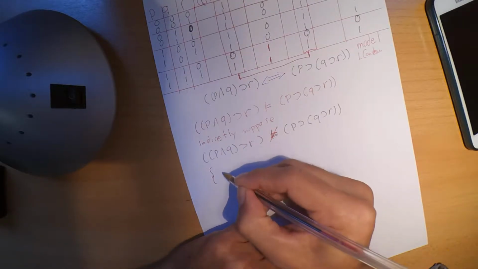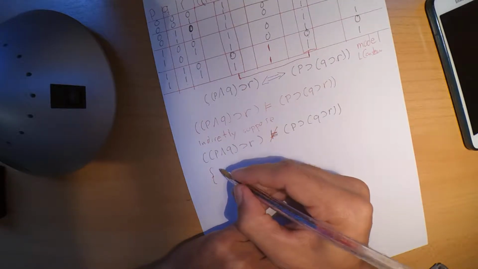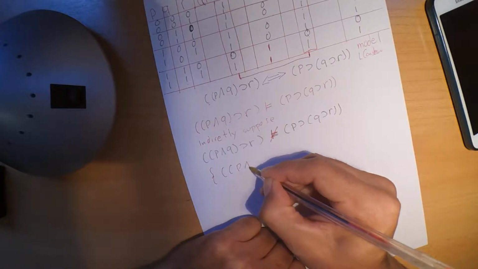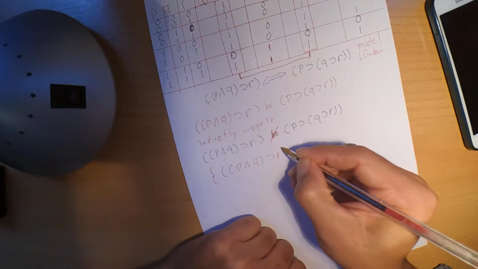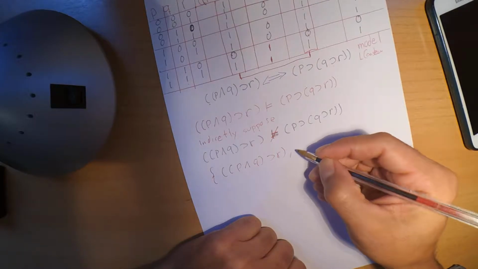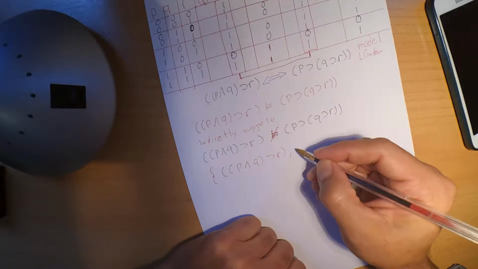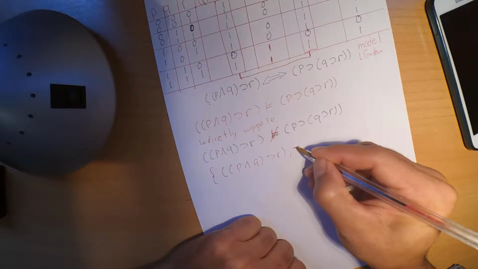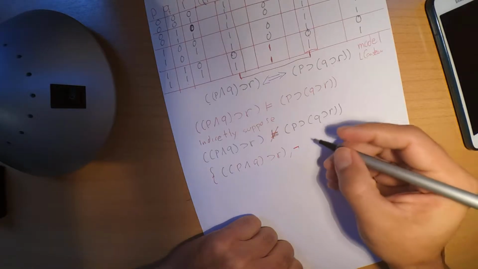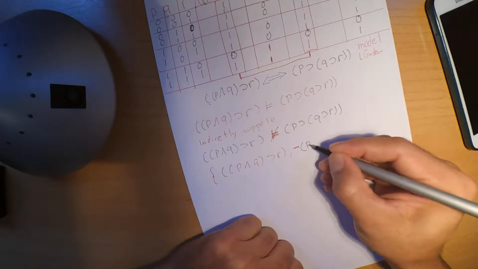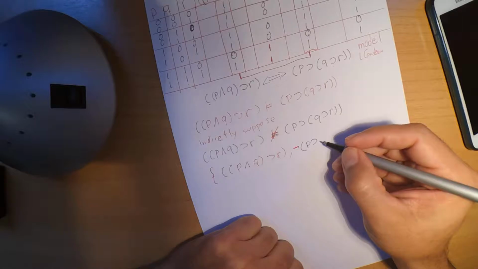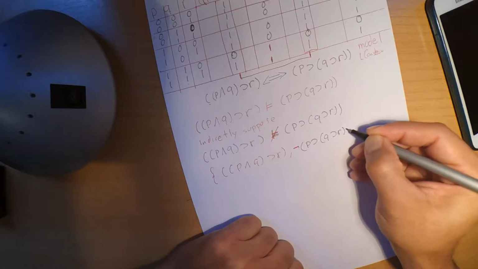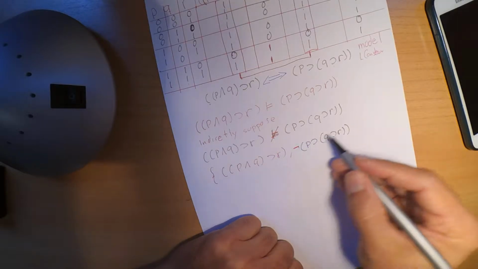Let's put one set. This set is going to be the same, P conjunction Q implication R. And in another set, we are going to negate this one. Negation, this is really important. P implication Q implication R. Now, it's not the same.